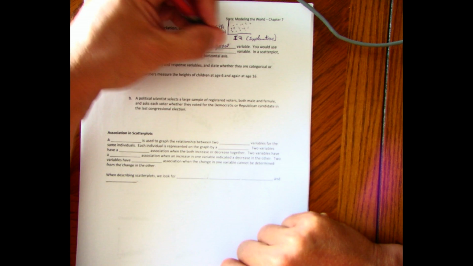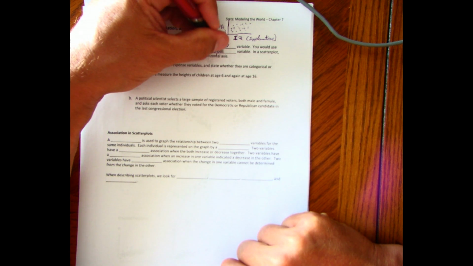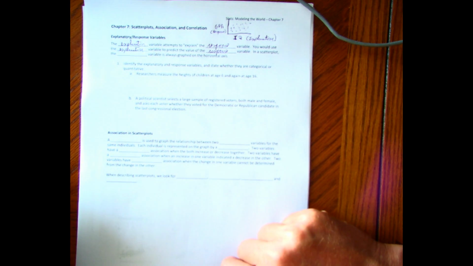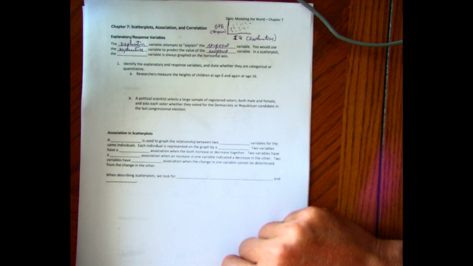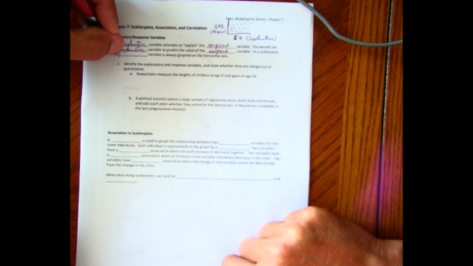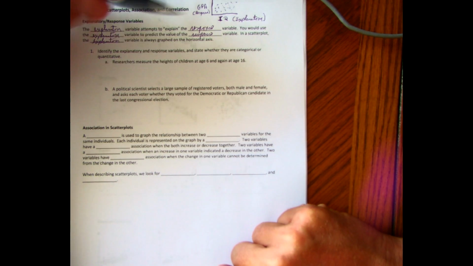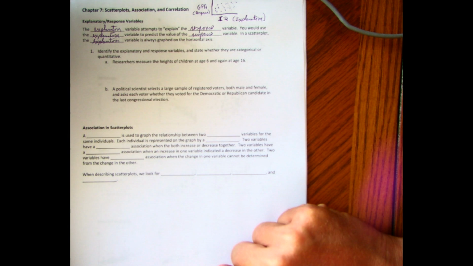So you would use the explanatory variable to predict the value of the response variable. So for instance, if somebody had an IQ of 100, what would we expect their GPA to be? In a scatter plot, the explanatory variable always goes on the horizontal axis. So in this graph right here, IQ is explaining GPA.